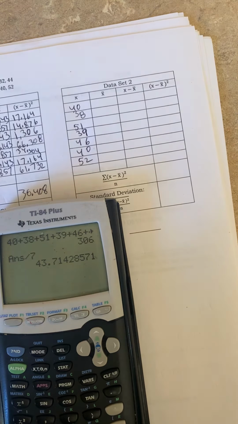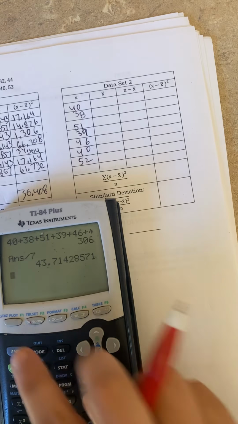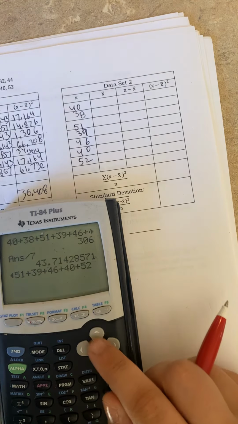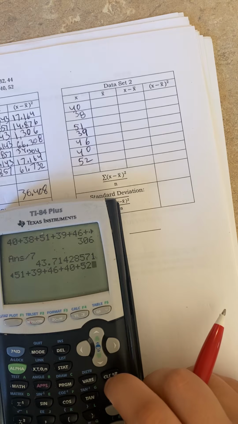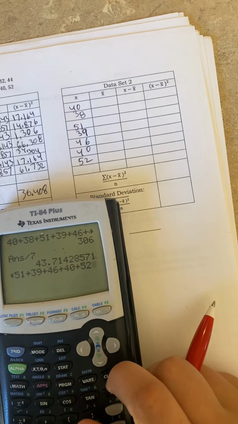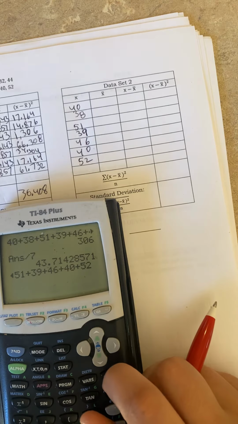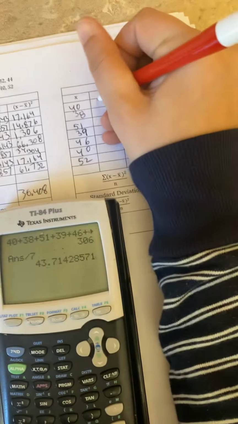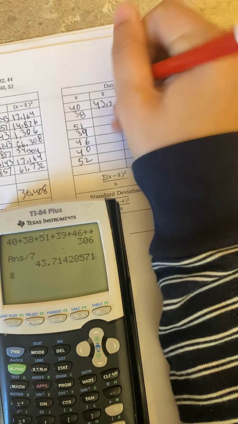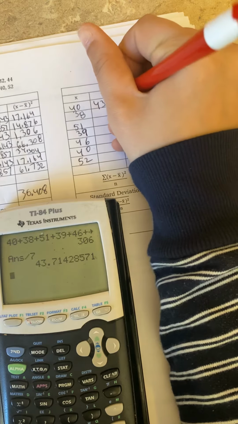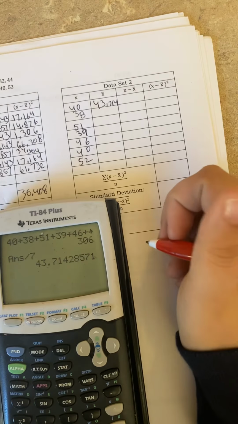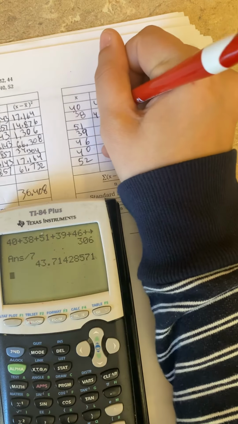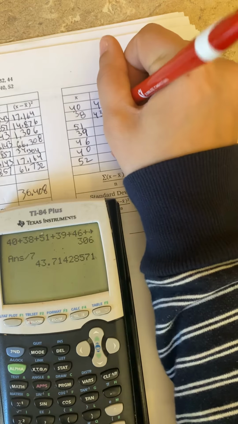Did I do that right? 51, 39, 46, 40, and 52. Yep, I just did it wrong on my paper. Okay, so that gives me 43.714. So we're going to list that out on all of my column.